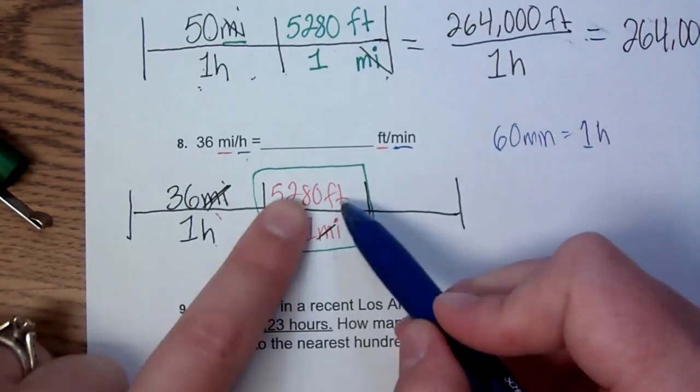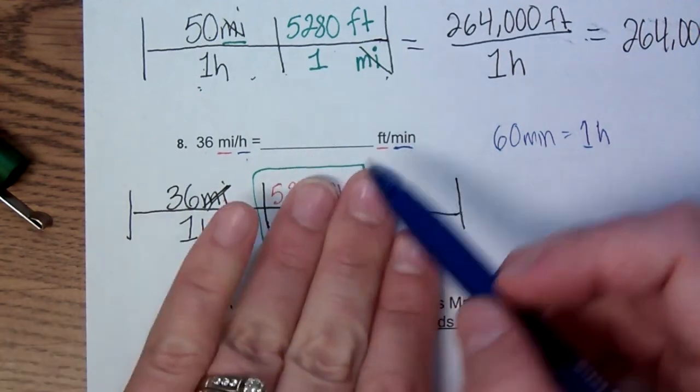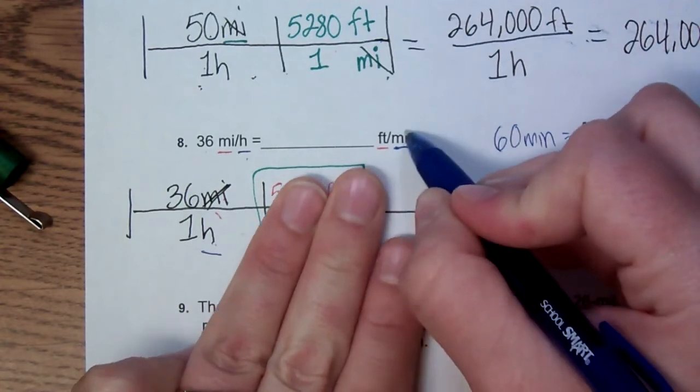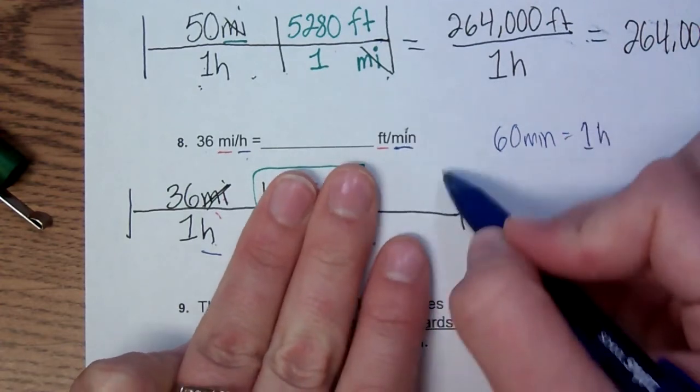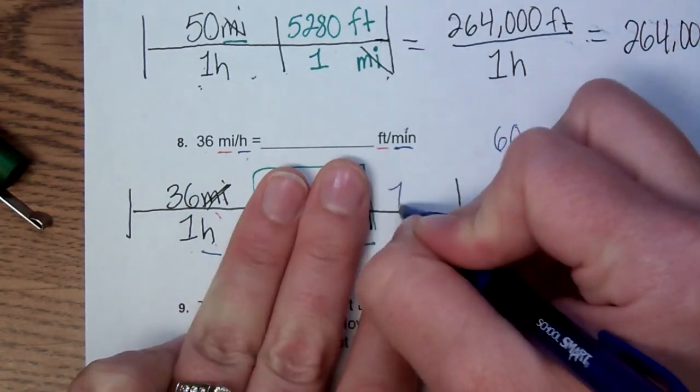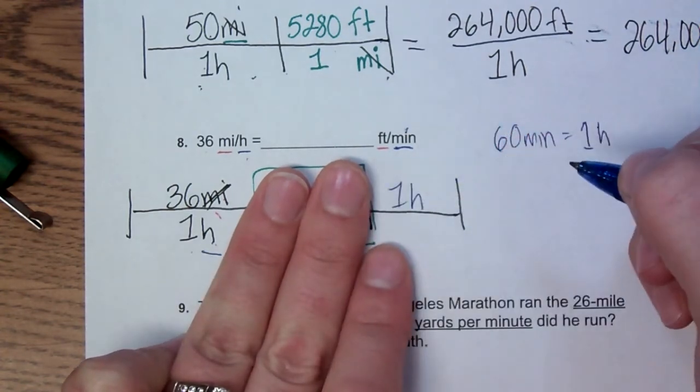All right, I'm not worried about the feet here. I am now looking at hours. I need to change hours to minutes. I need minutes in the denominator, okay? So where am I going to put my hours to get rid of the hours? Well, the hours here are in the denominator, so I'm going to need them in the numerator so I can cancel them out.